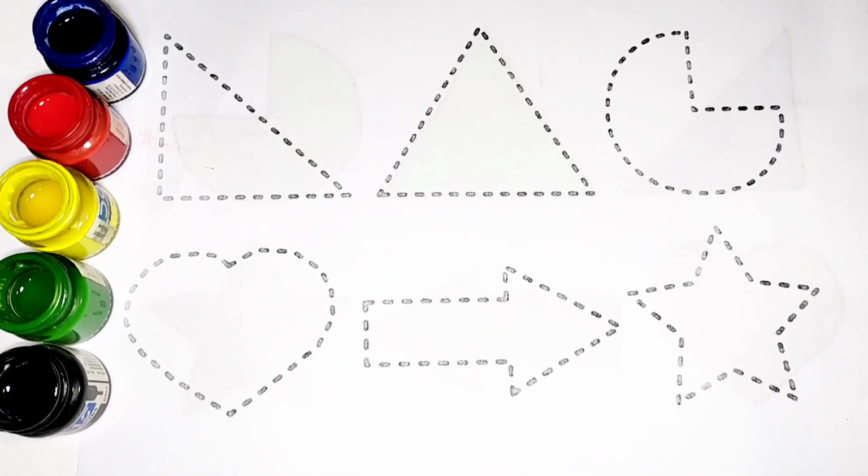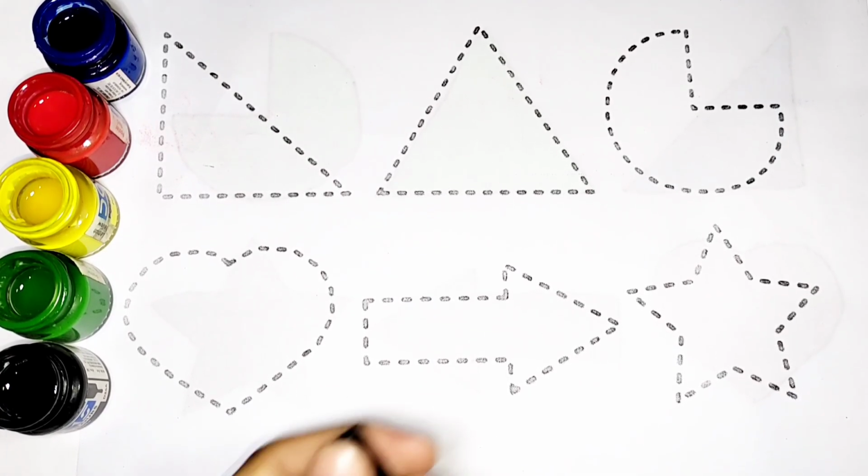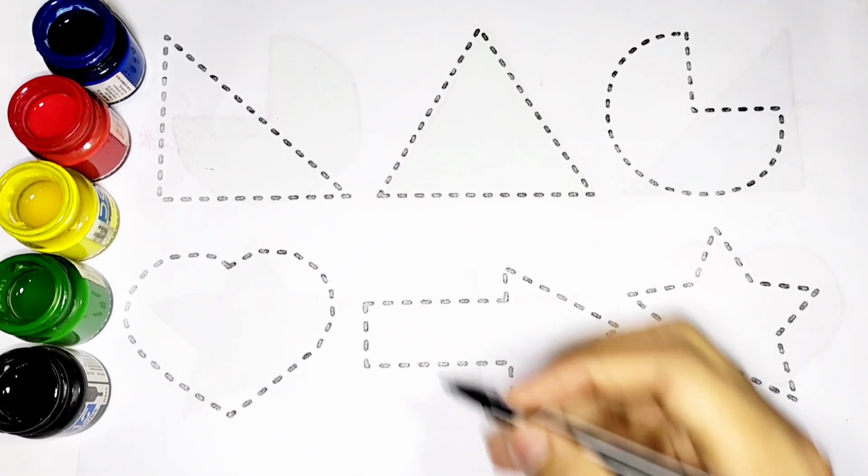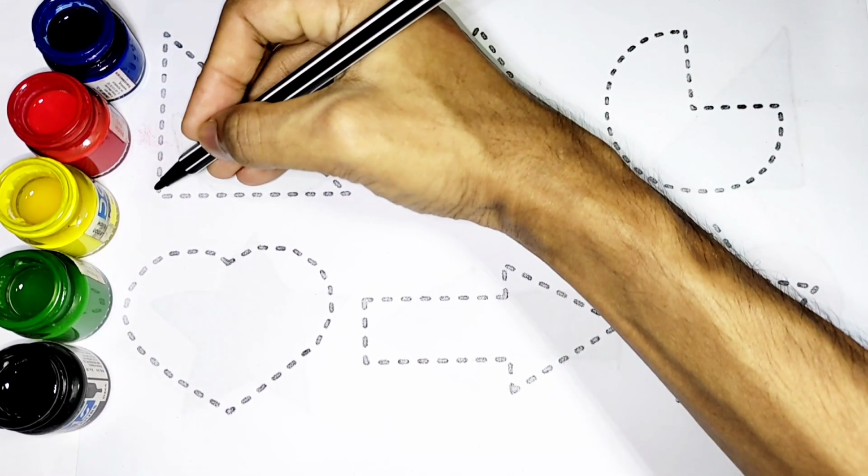So kids, now we draw and coloring 2D shapes. First we draw the shape of right triangle.